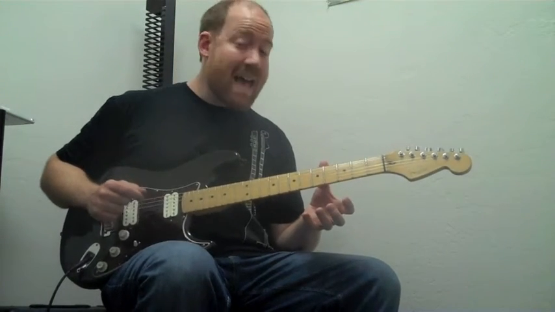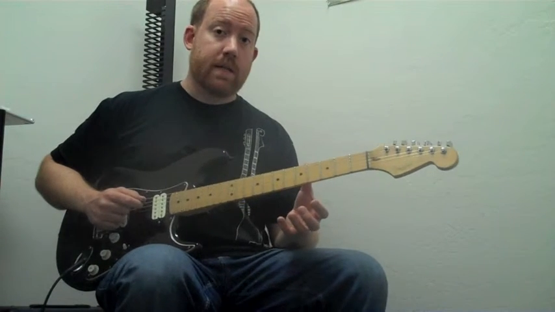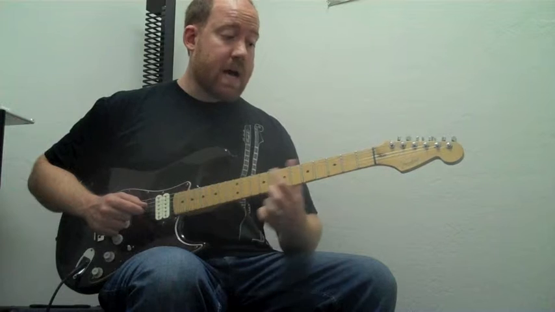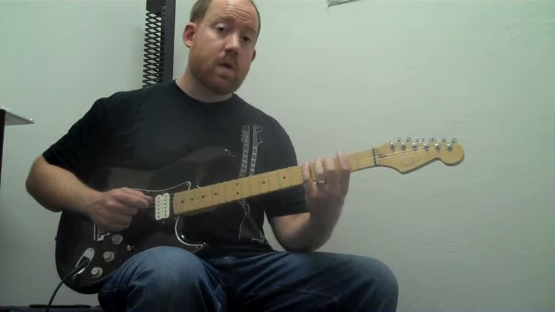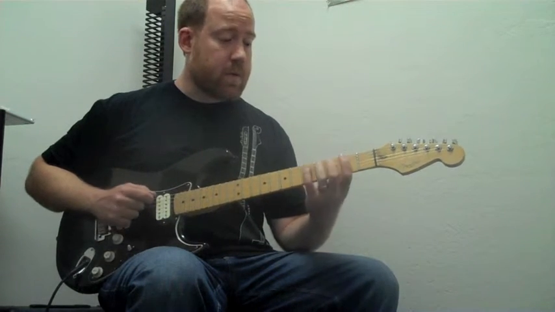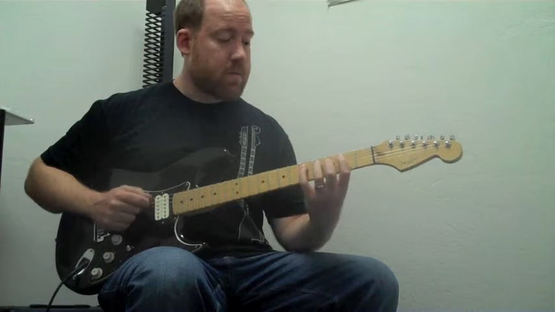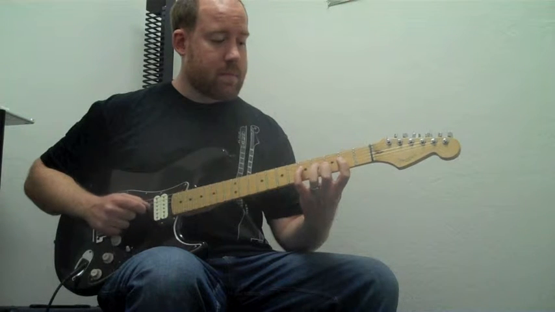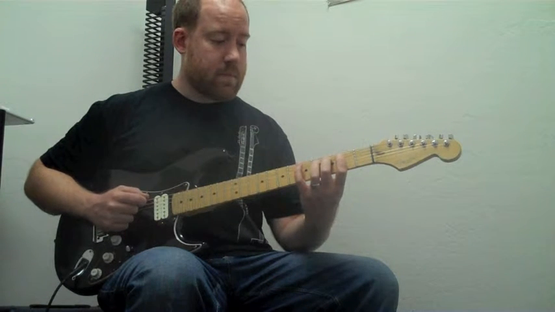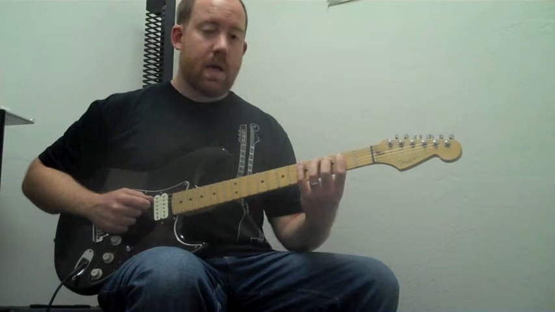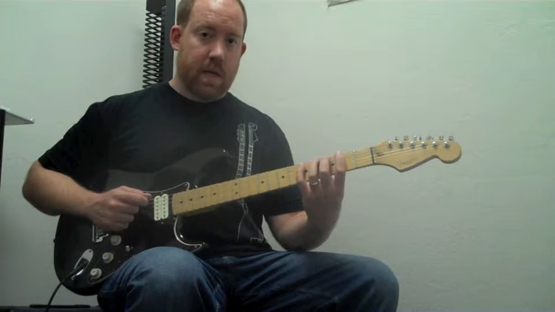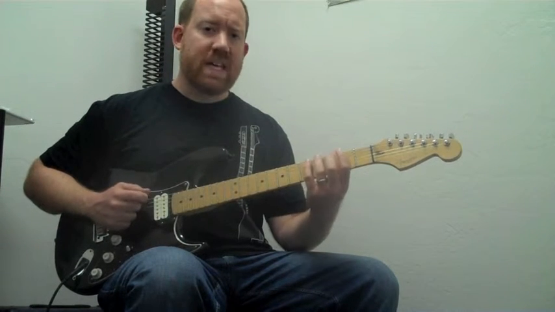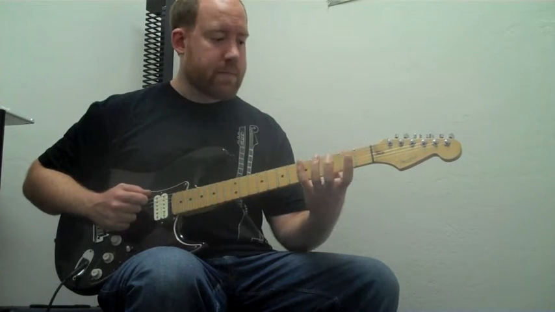Now there are many different ways to play the major scale on the guitar. As you've seen right now, I'm going up and down on one string, but you can also go across the strings too, like this. I'm going to show you a basic pattern that you can do to get used to playing scales across the strings. I'm going to go back to the low E string to show you how that pattern works.